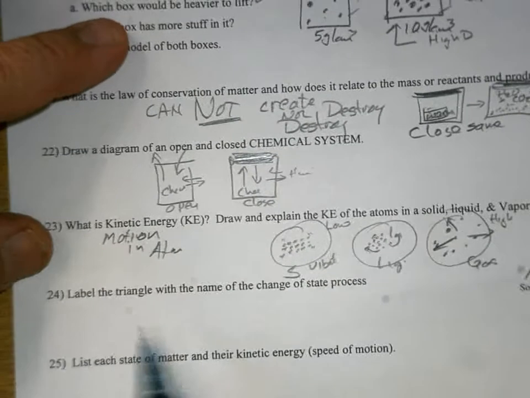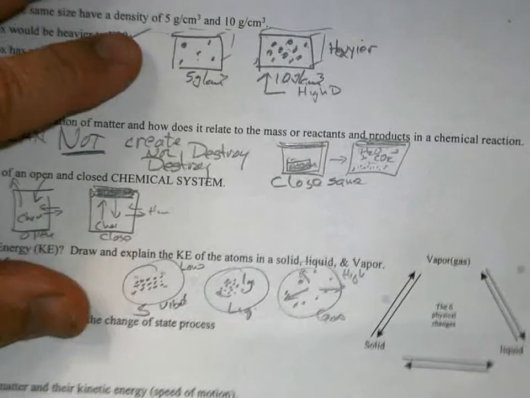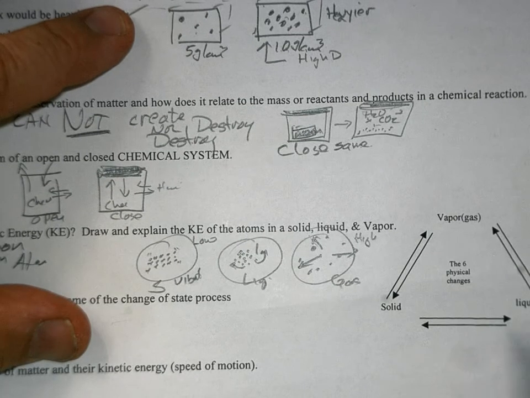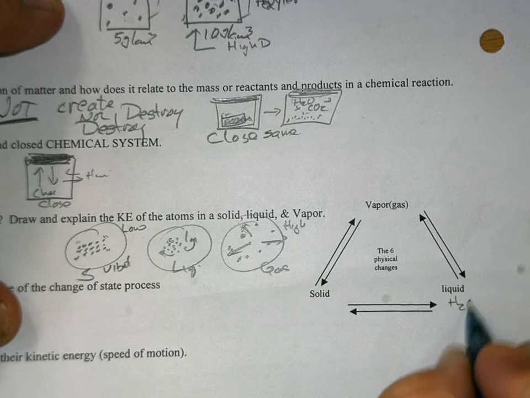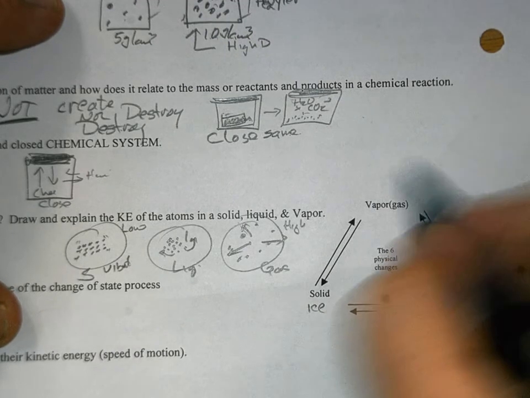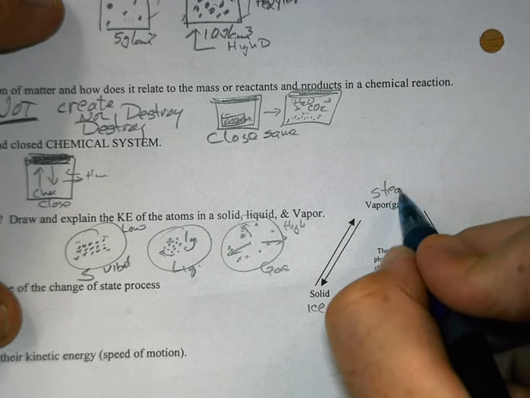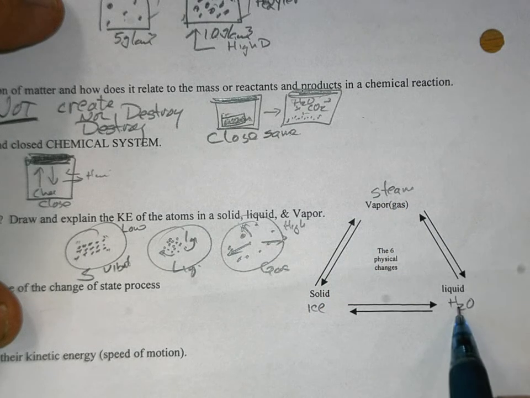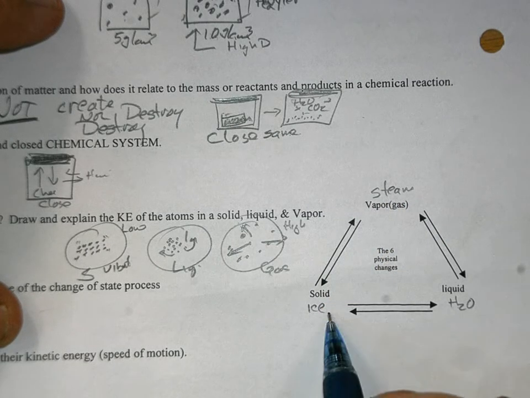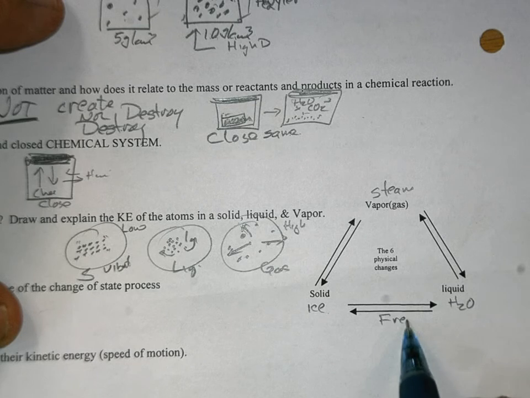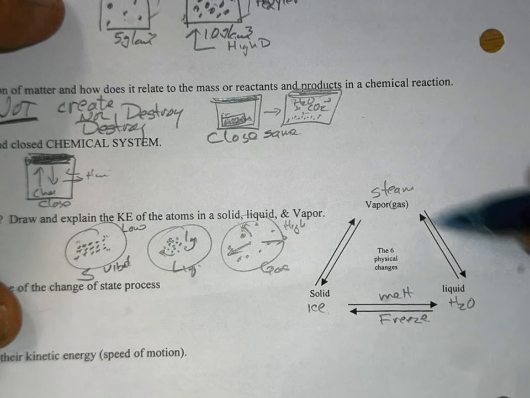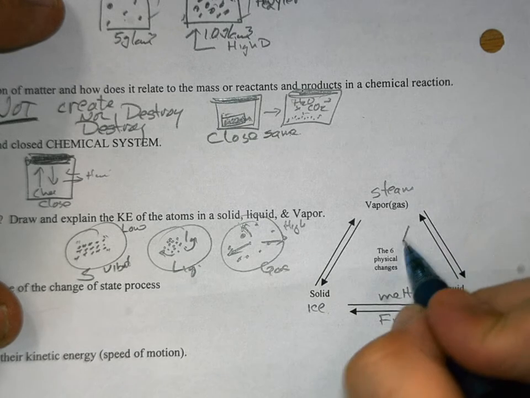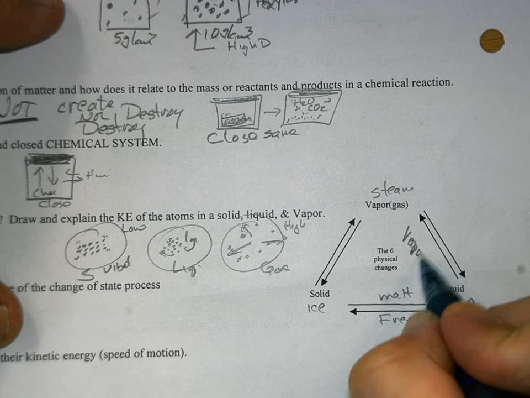Label the triangle with the change of state. Okay, let's see. So I'm just going to make this easy. If we just make this H2O, let's make this ice, let's make this steam. Then it's a little easier for us. So if water changes to ice, we call this one freeze. If ice melts into water, we call that melting. If water changes into a vapor, or changes into a gas, we call that vaporize.